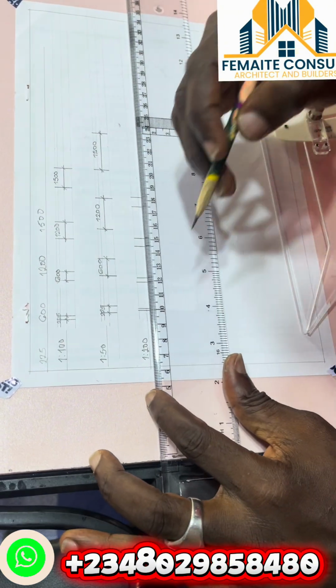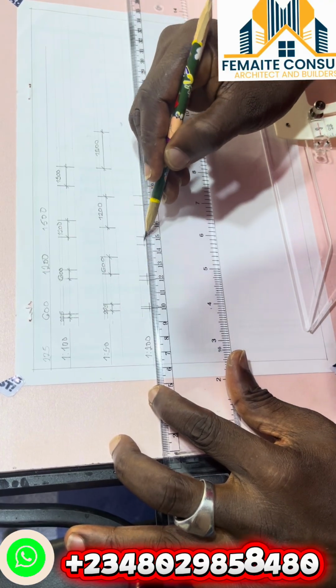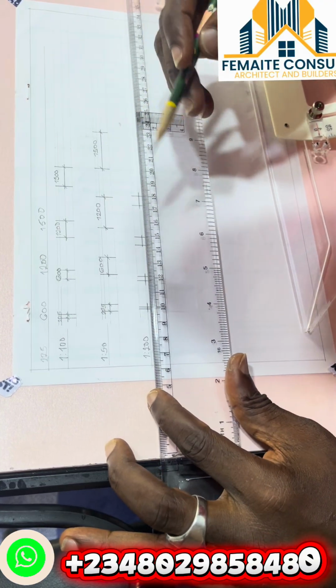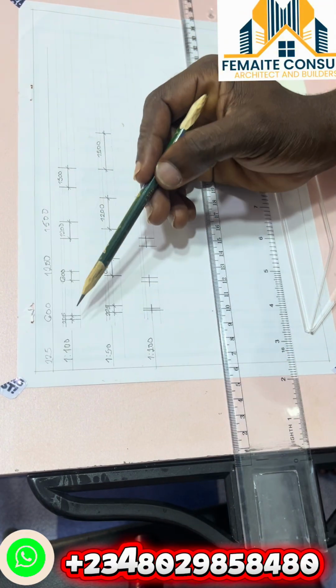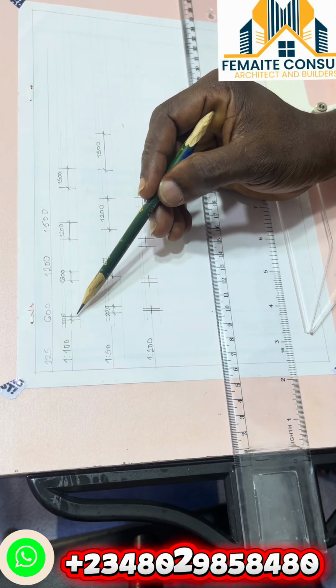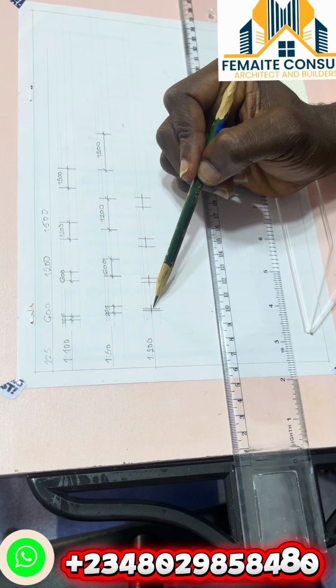So this is the result. You can see 1 in 100 is big, 1 in 50 is bigger, and 1 in 200 is smaller.